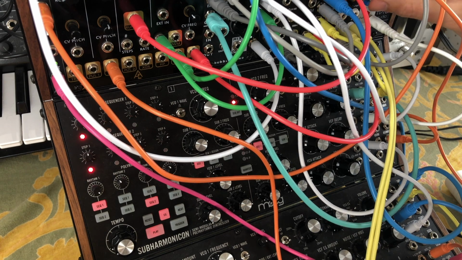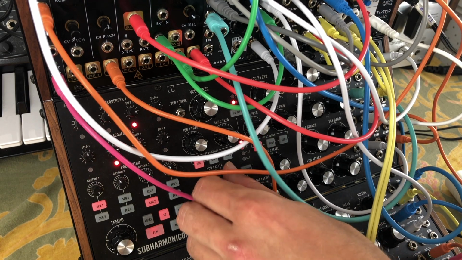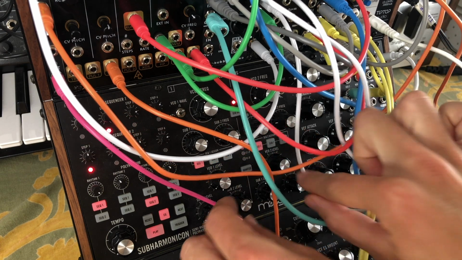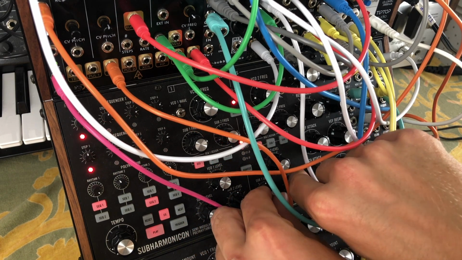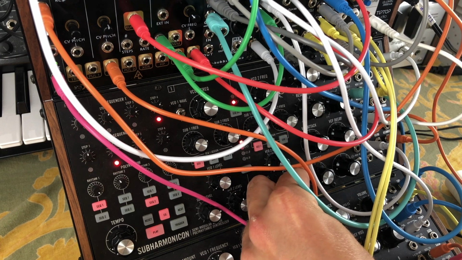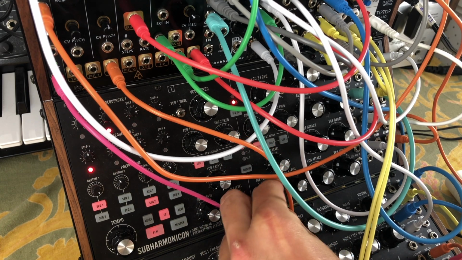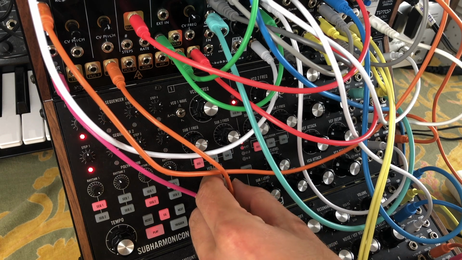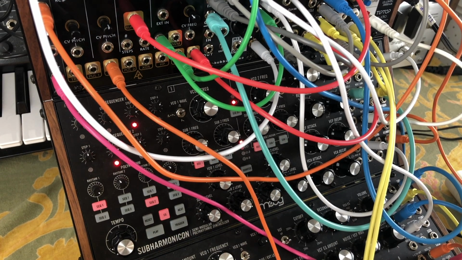And then, of course, adding in some delay is extremely helpful. So that's one way of doing it.